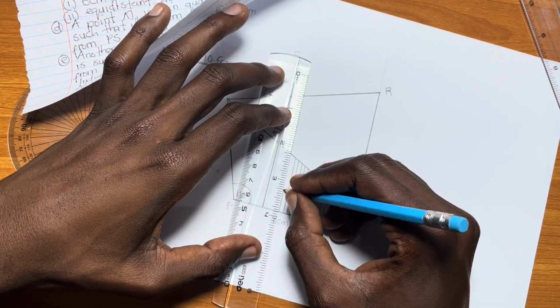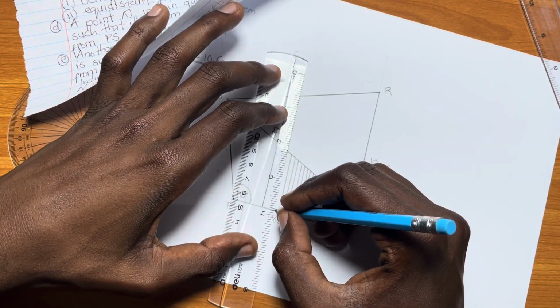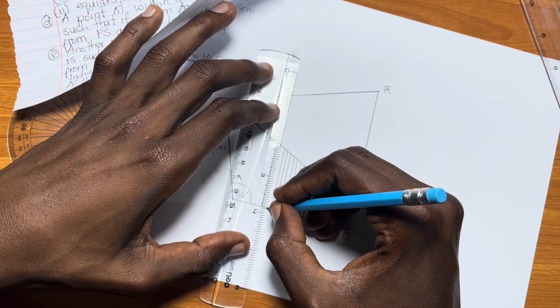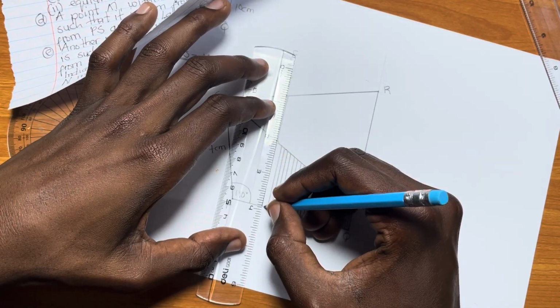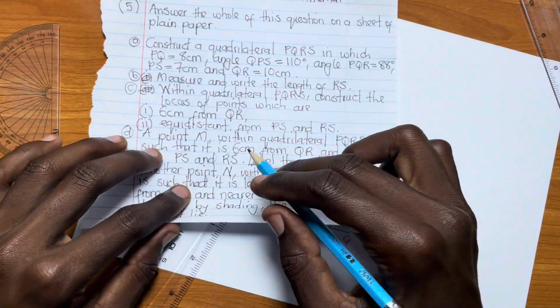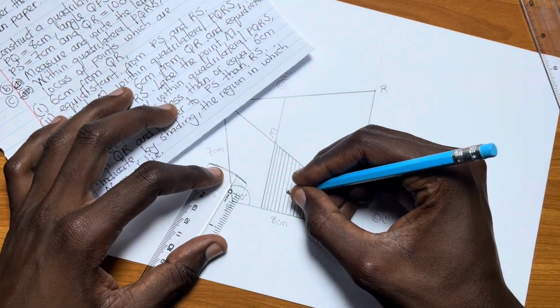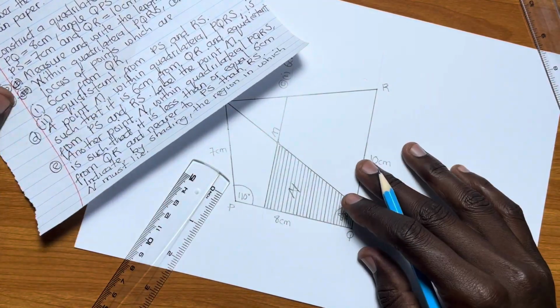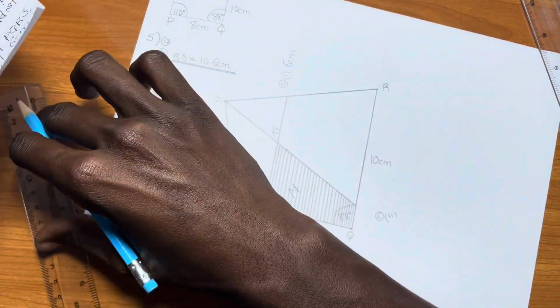As you can see, just within the required region. Okay, we can put one last one here. So what is the point? The point is N. So you can actually write our N in that region. So this is our final question.